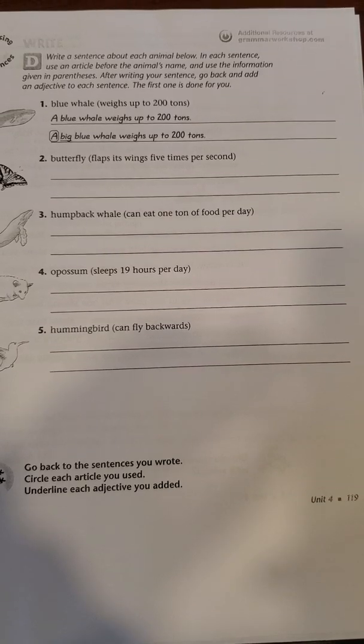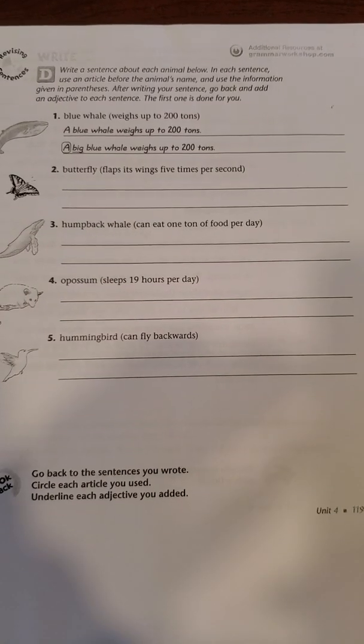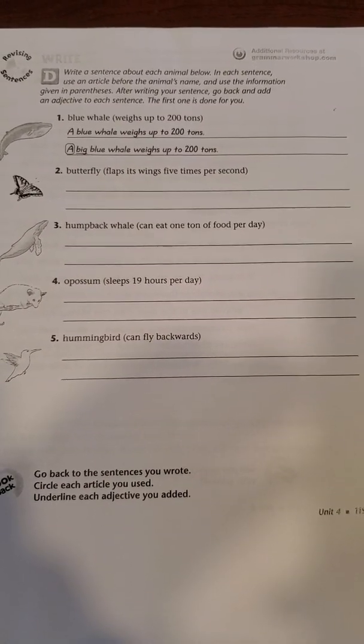And on the back page here for 119, it says write a sentence about each animal below. In each sentence, use an article before the animal's name and use the information given in parentheses. After writing your sentence, go back and add an adjective to each sentence. The first one is done for you. So for the first one, number 1 says blue whale weighs up to 200 tons. So a blue whale weighs up to 200 tons.